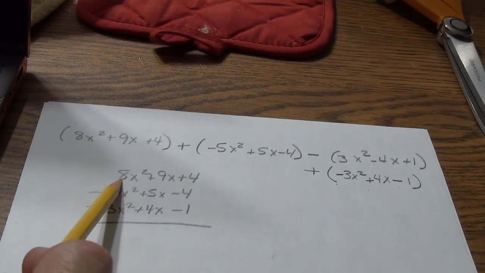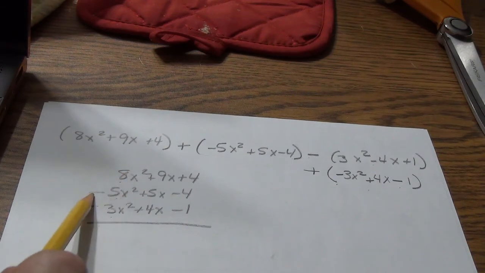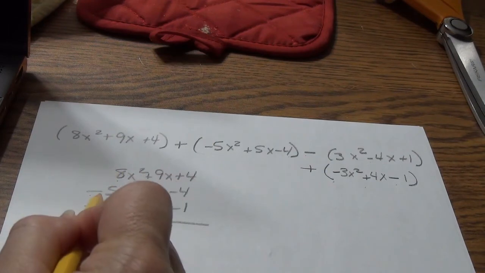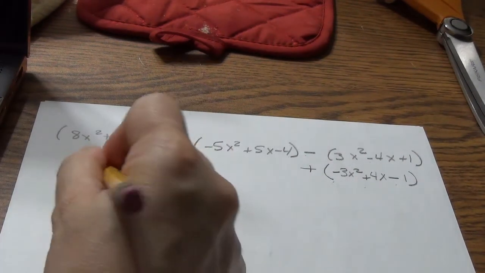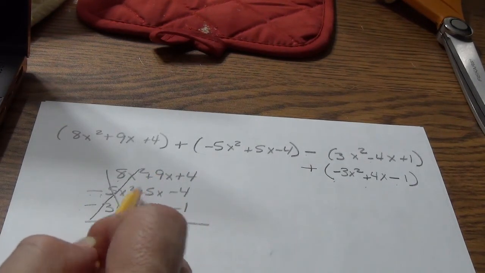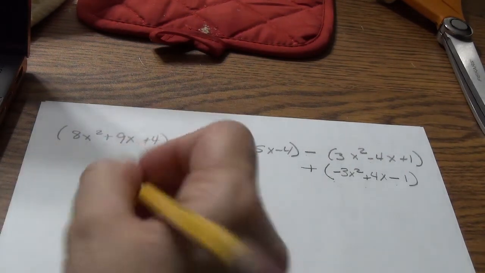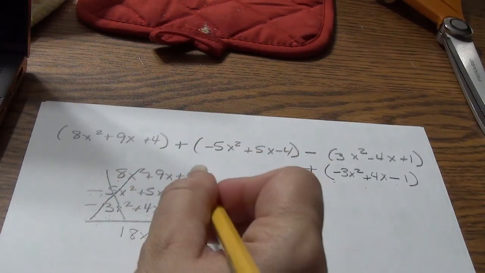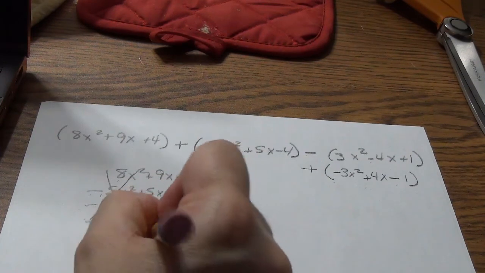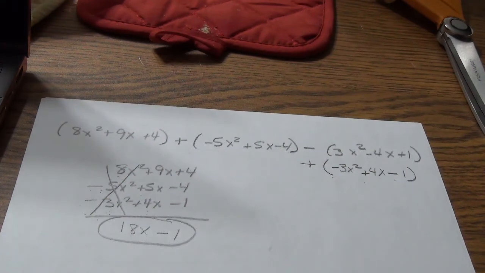So I'm going to take 8 minus 5 minus 3. If you do 8 minus 5 minus 3, that's going to cancel each other out. 8 minus 5 is 3, 3 minus 3 is 0, and since it's 0, it cancels out. Here I'm going to do 9 plus 5 plus 4. 9 plus 5 plus 4 is 18x. And then 4 minus 4 minus 1. 4 minus 4 is 0. 0 minus 1 is negative 1. So my answer here is just 18x minus 1.